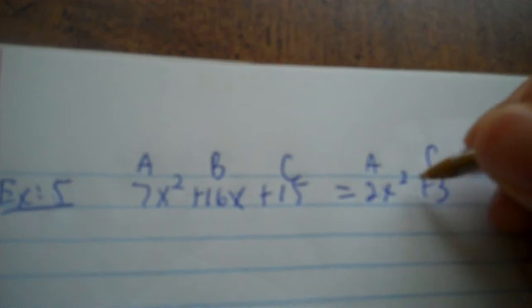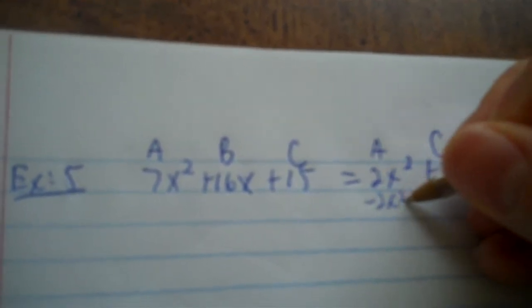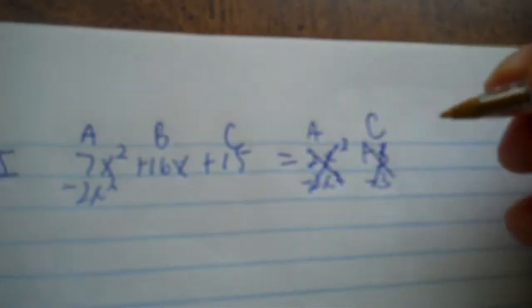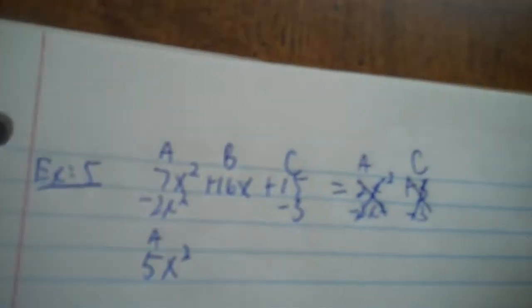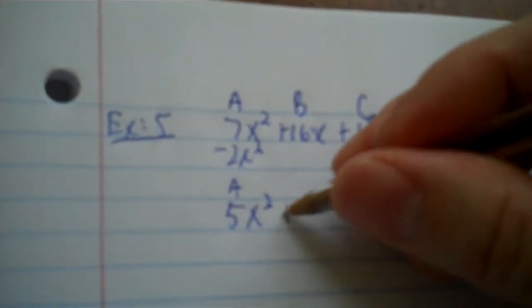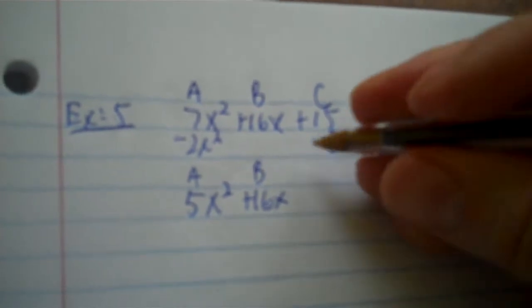So get rid of these over here. Minus 2x second, minus 3, and that can go with the 15. Remember, there's a C on the other side. So A, 7 minus 2 is 5, so 5x to the second is my A. B, I got just the plus 16x, and then C, 15 minus 3 is 12.